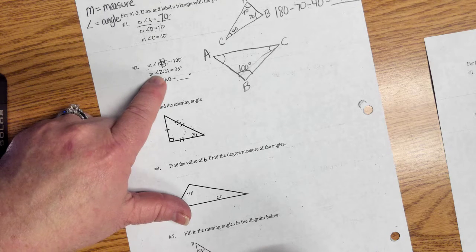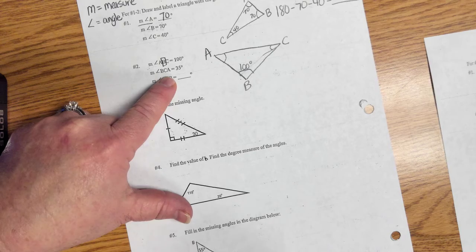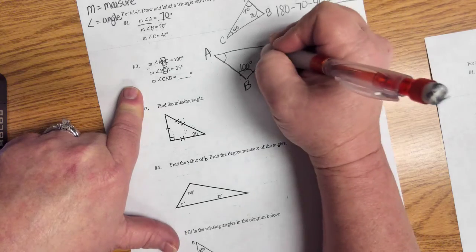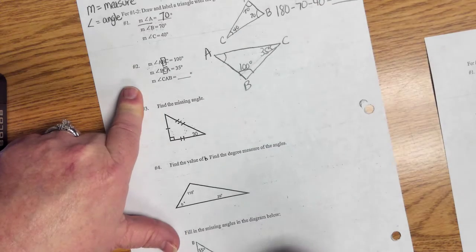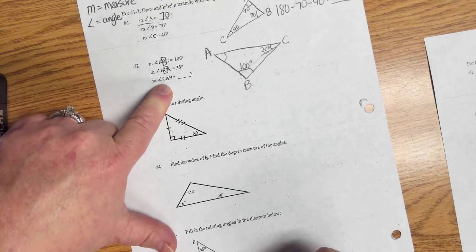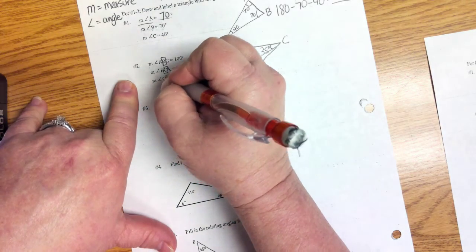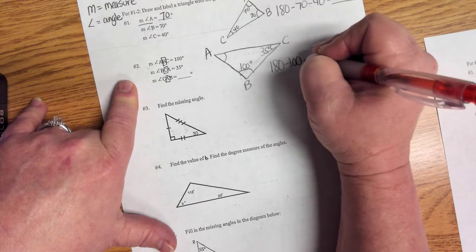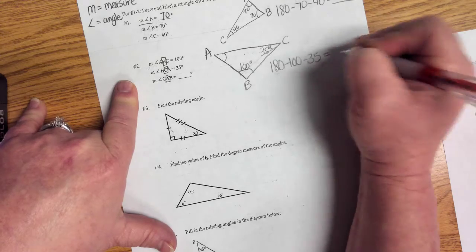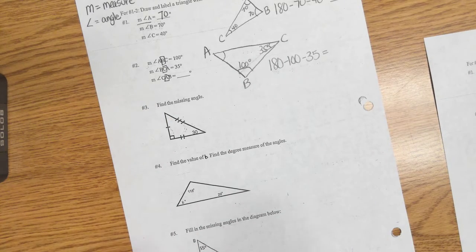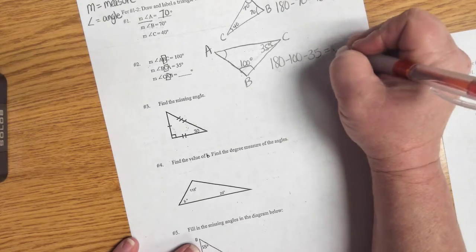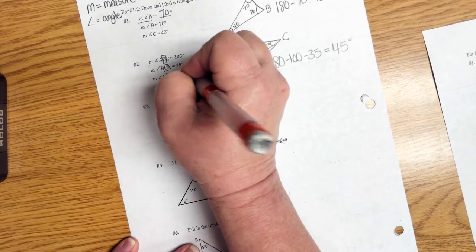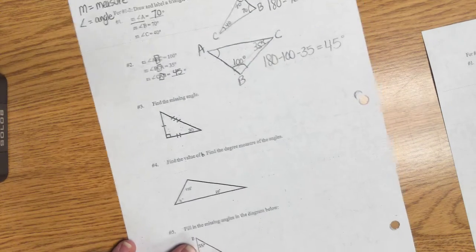The measure of angle BCA, which one is going to be 35 degrees? C. The one in the middle is 35 degrees. And they want to know what is the angle of A. Okay? So we do it the same way. 180 subtract 100 subtract 35, and we get what? Who got it? 45? So the measure of angle A is 45 degrees. Okay?